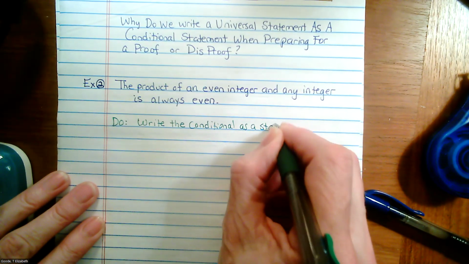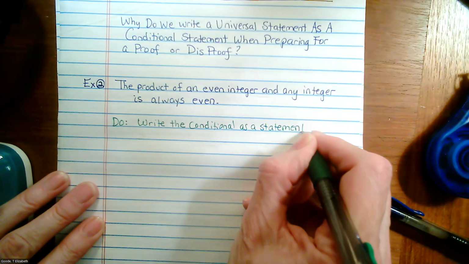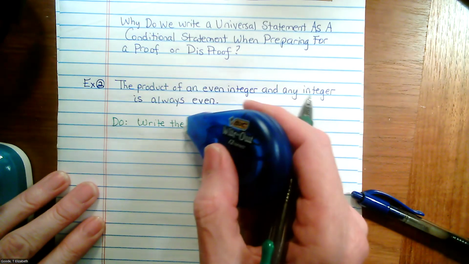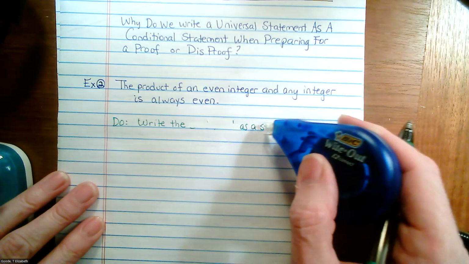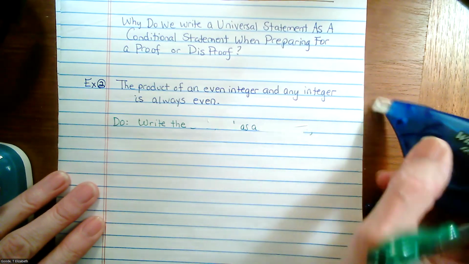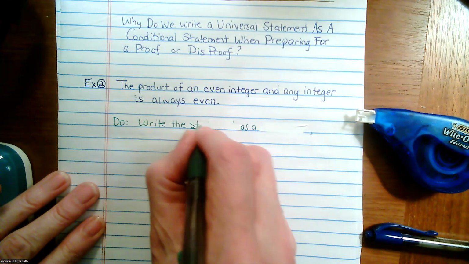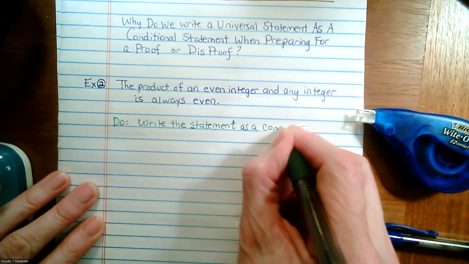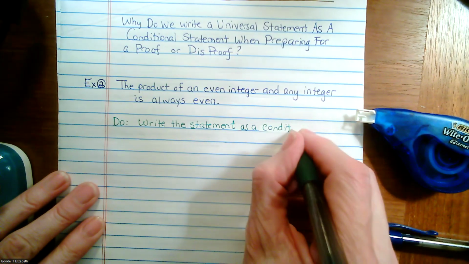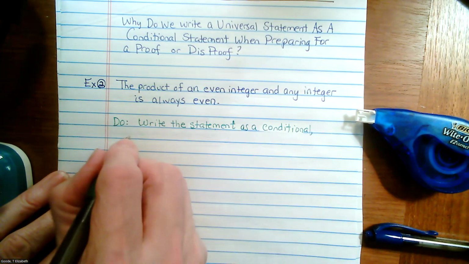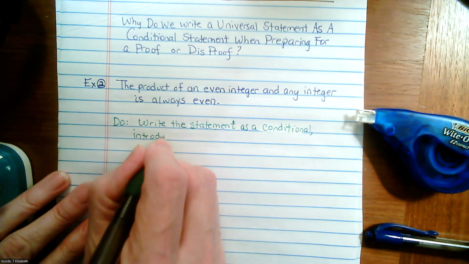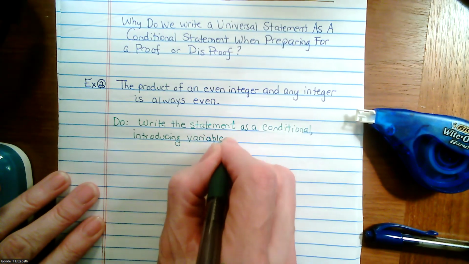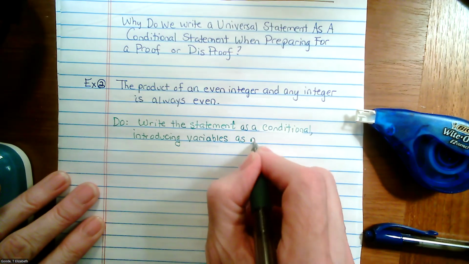So let's just warm up by doing one, and then we'll talk about why it's such a good idea. Write the statement as a conditional. We'll talk about why it's a good idea.